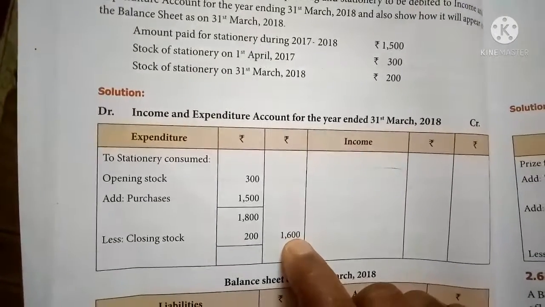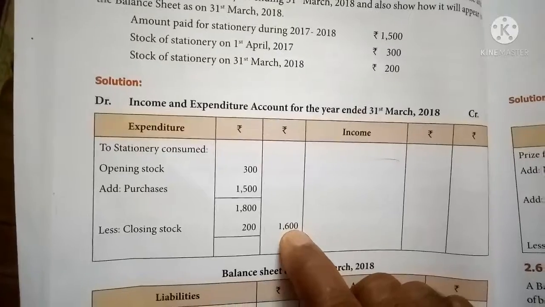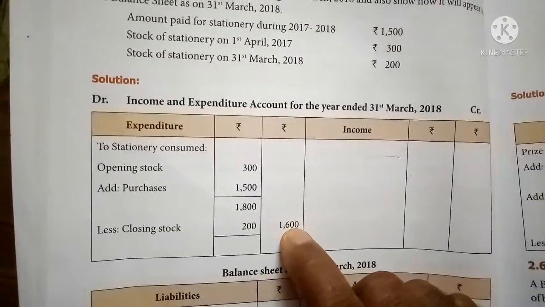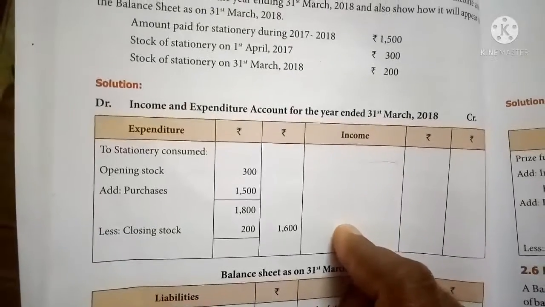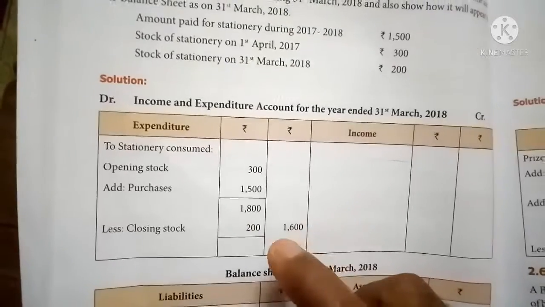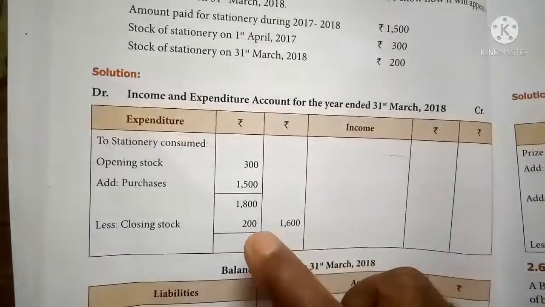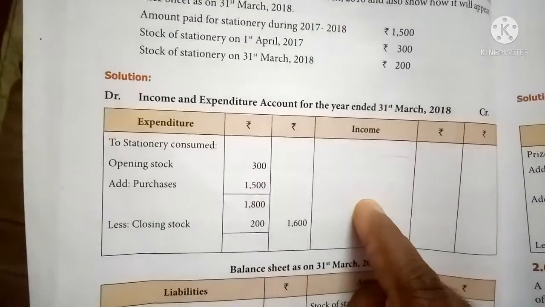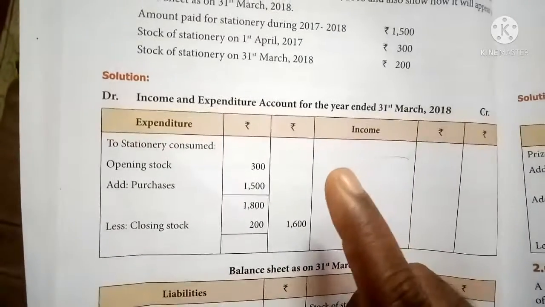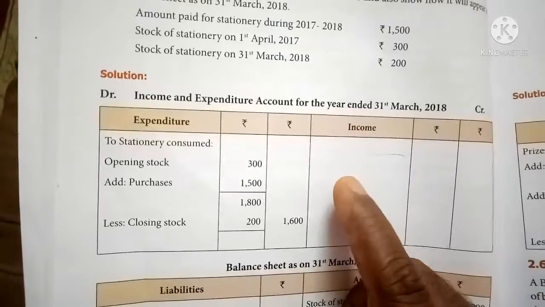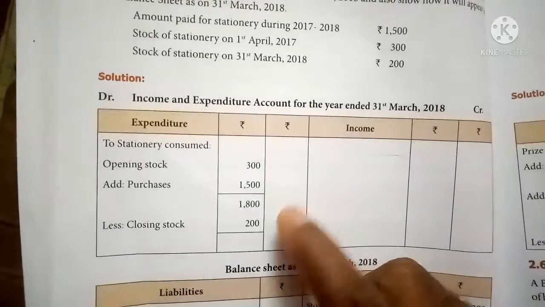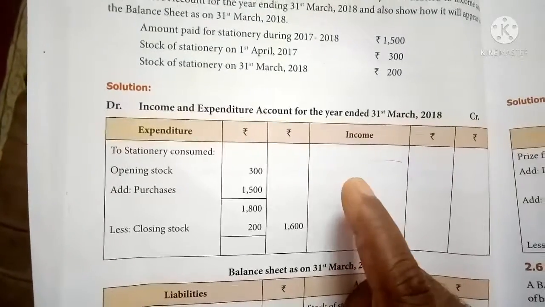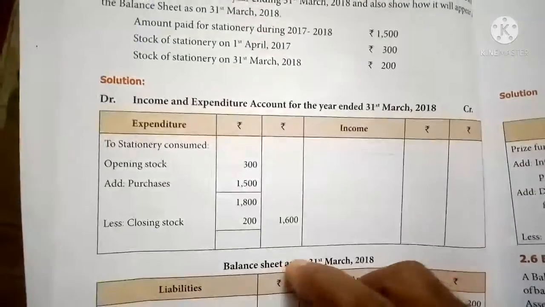There is no sale of stationery, so on the credit side, no need to write anything. Just leave it. No need to total the amount, no need to balance the income and expenditure account. It is only one item that you show in the income and expenditure account, so no need to balance it. It is one of the 3 mark or 5 mark sums.